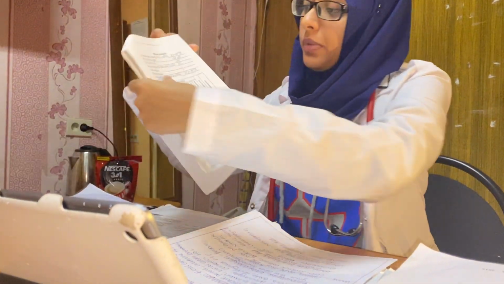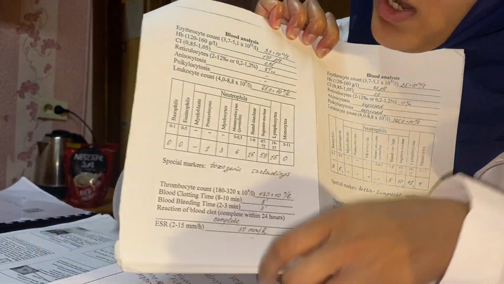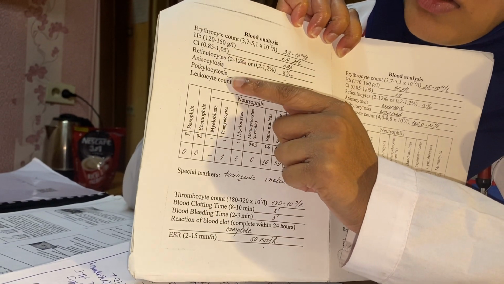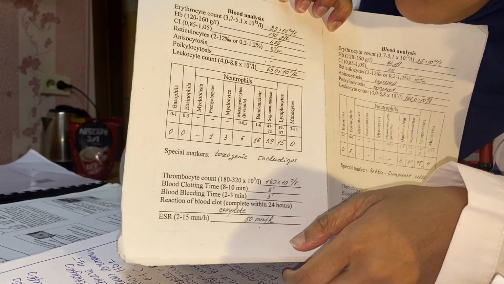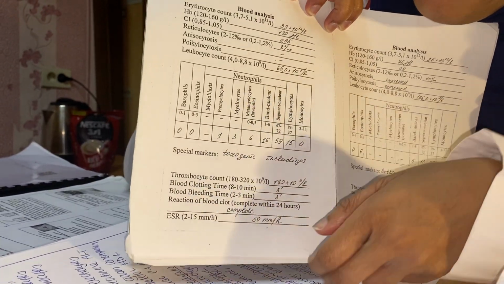Under total blood analysis, you usually check for substances such as red blood cells, white blood cells, platelets, hemoglobin, the color index, reticulocytes, neutrophils, eosinophils, and so on. Right here, I have a normal blood analysis. I hope you can see this. Over here you have the erythrocyte count, the HP, the color index, reticulocytes, and different types of cells. And you have the leukocyte count, and here you have a table that shows the WBC and the normal values for the different types of cells.